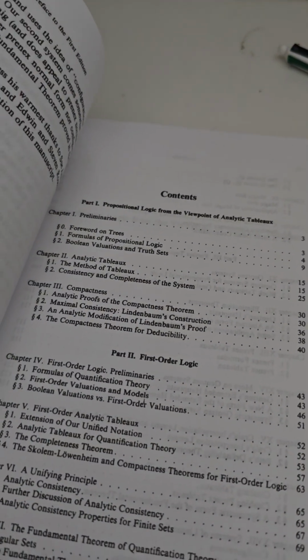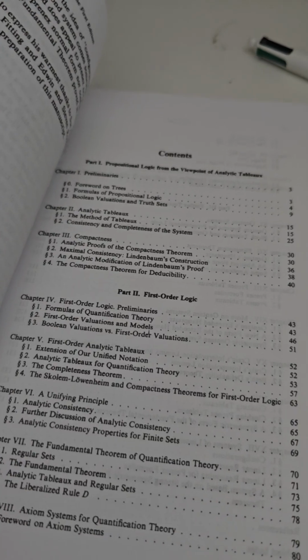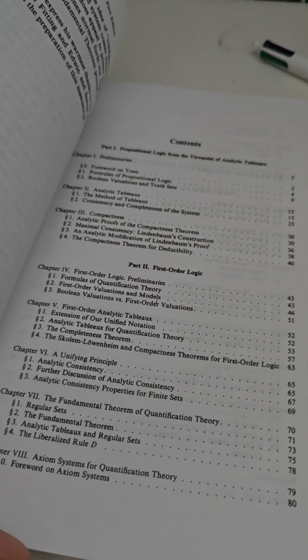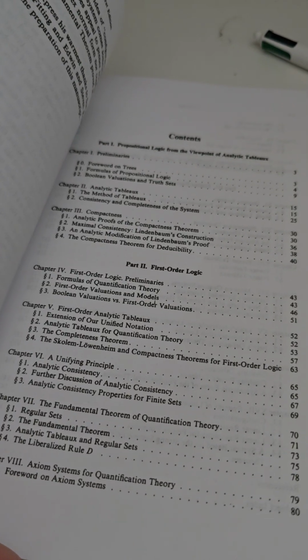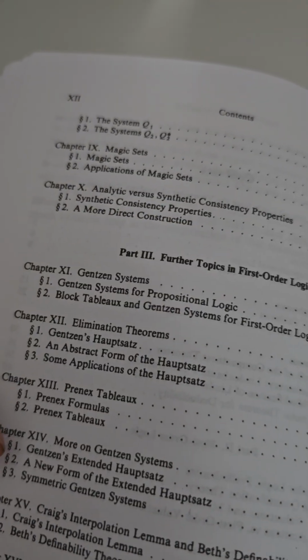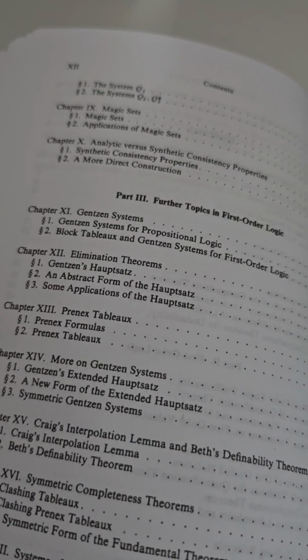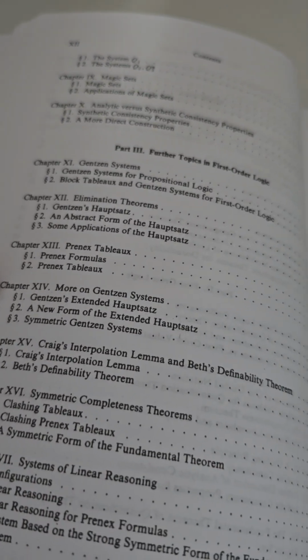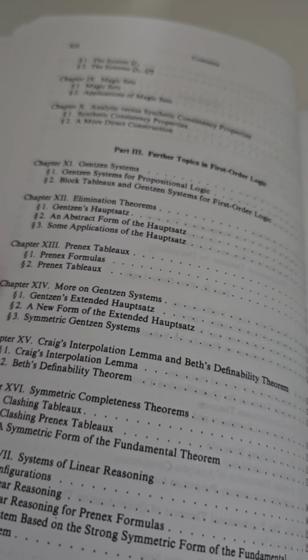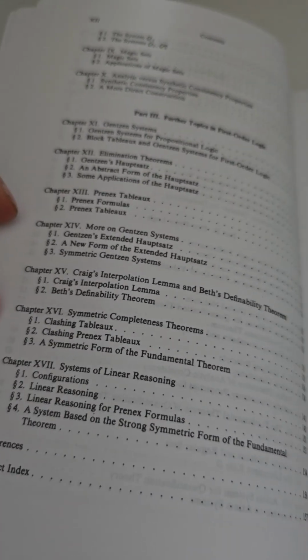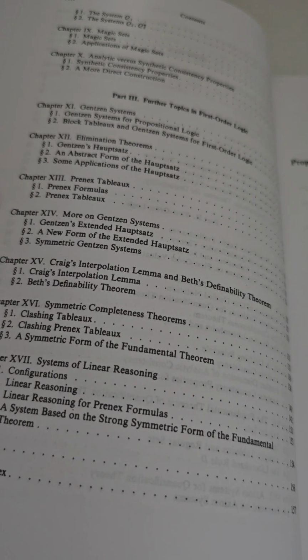So it does analytic tableau, compactness, first order logic preliminaries, analytic tableau, unifying principle, fundamental theorem of quantification theory, axiom system for quantification theory, magic sets, analytic versus synthetic consistency properties, Gentzen systems, elimination theorems, prenex tableaus, more on Gentzen systems, Craig's interpolation lemma, and Beth's definability theorem, symmetric completeness theorems, and systems of linear reasoning.